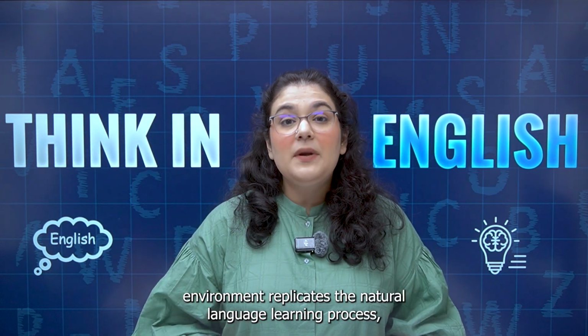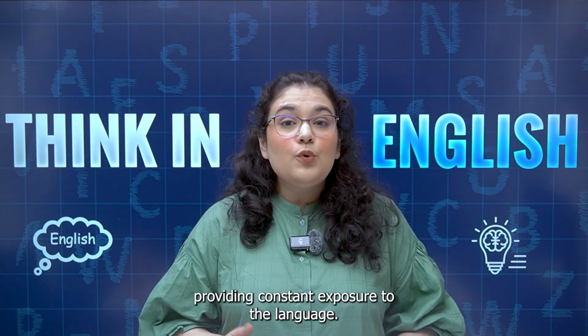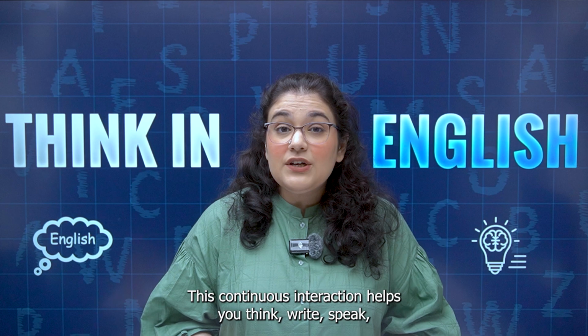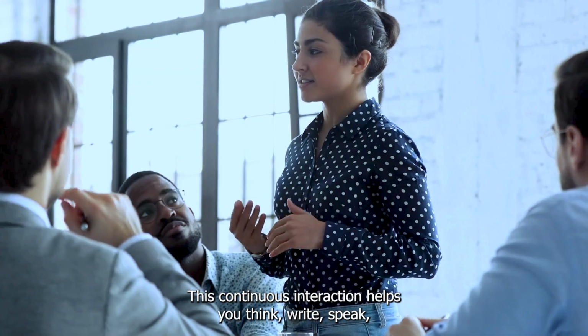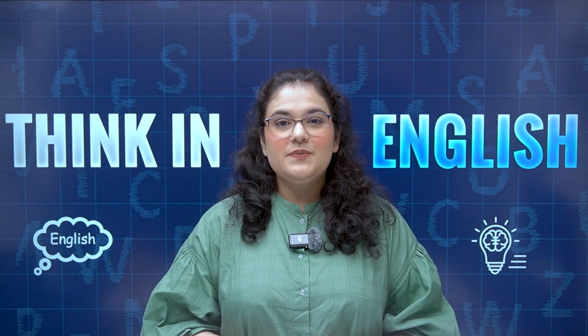An immersive environment replicates the natural language learning process, providing constant exposure to the language. This continuous integration helps you think, write, speak, and understand English more intuitively, just like native speakers.